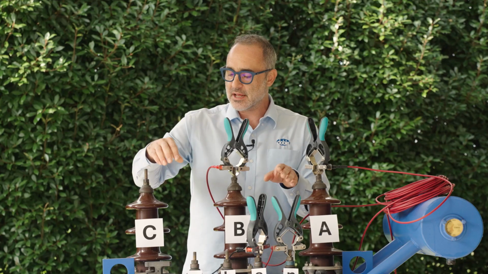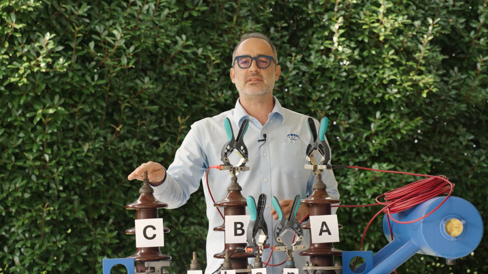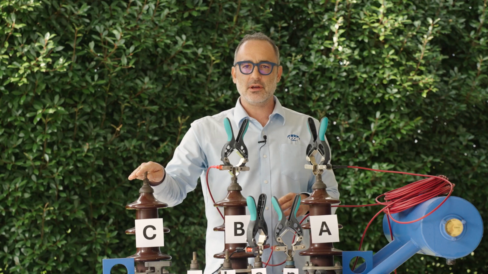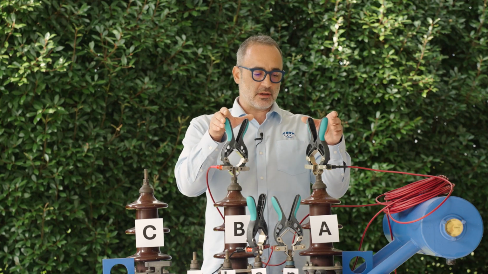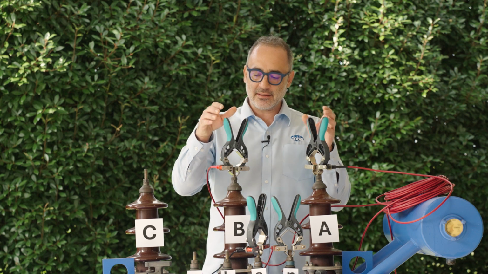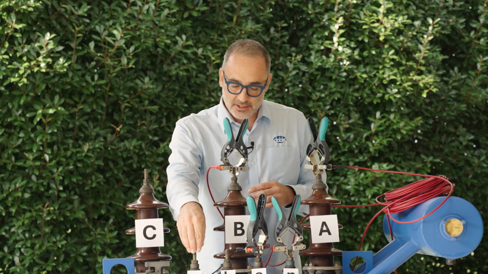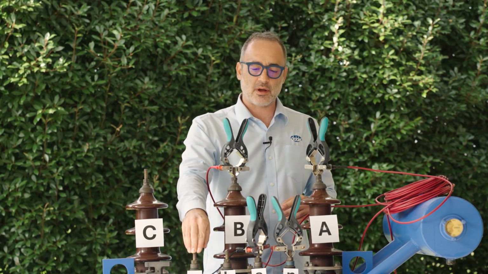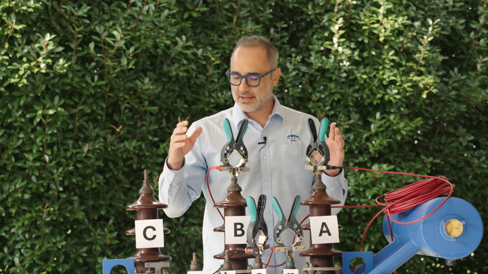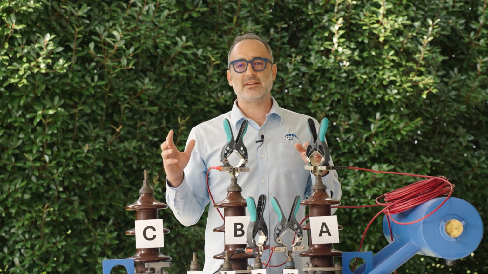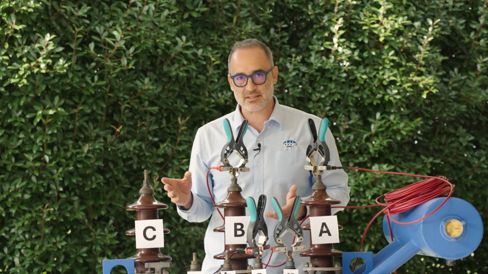and neutral, because the vector group of this transformer is DYN11, which means that I have a delta on the primary side, that's why I'm doing between phases, and on the secondary side, I have YN, that's why I'm measuring between phase A and the neutral. So connected like this, let me go and start the test on the STS.